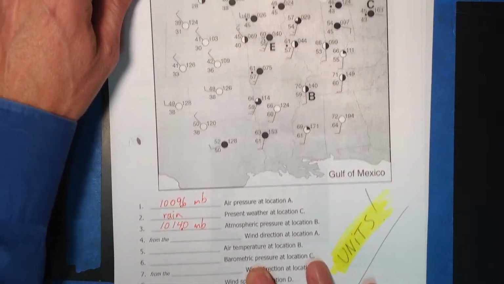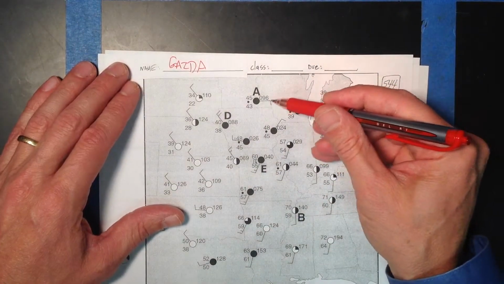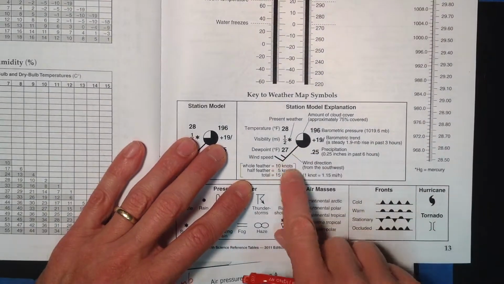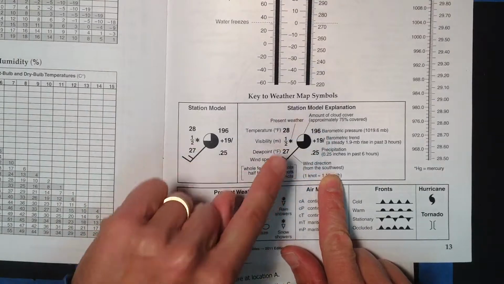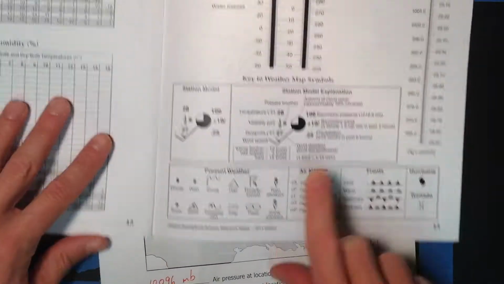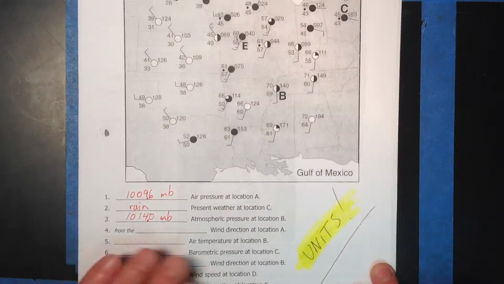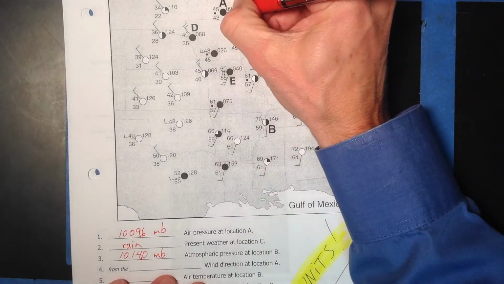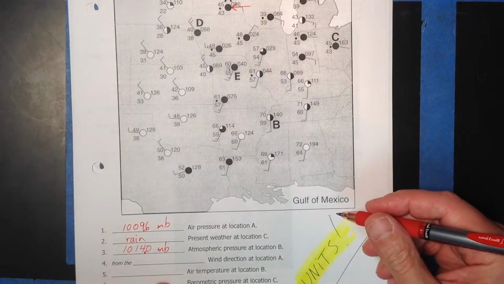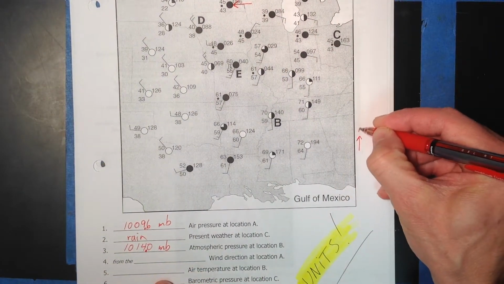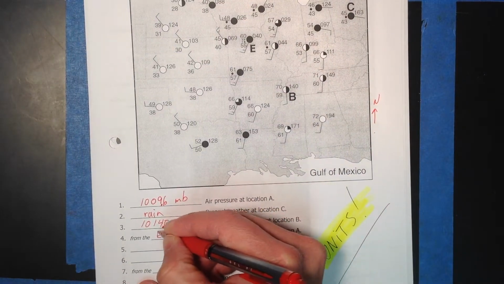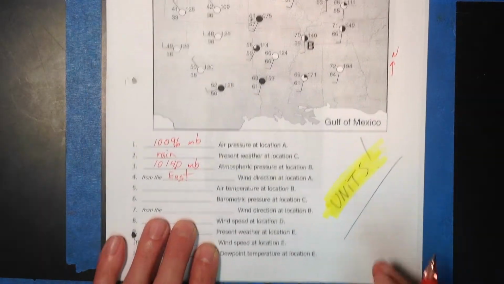Number 4. Wind direction at location A. That's the wind direction right there. Use this as a guide. The wind direction here tells you it's from the southwest, therefore it's going this way. It goes from the end towards the center. Use that as a guide. I do not expect you to have that memorized. So, therefore, the wind is blowing this way. And this map is always like this, north, south, east, west, so it's from the east. For number 4, that's key.